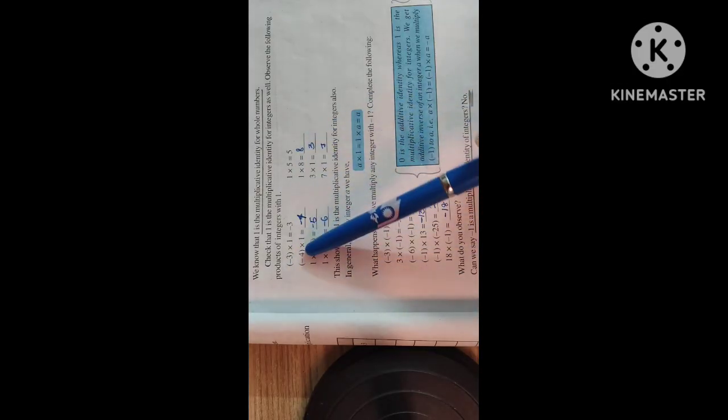Minus 3 into 1 is equal to minus 3, and the same, minus 4 into 1 equals minus 4, 1 into minus 5 equals minus 5, and so on. This shows that 1 is a multiplicative identity for integers also. In general, for any integer a, we have a into 1 equal to 1 into a, which is also equal to a. Whichever number you take and multiply with 1, you will get the same number as the answer, as shown here.